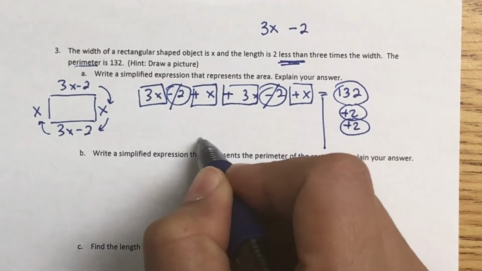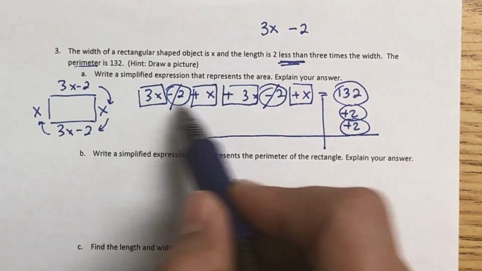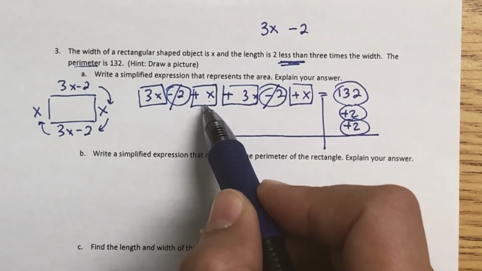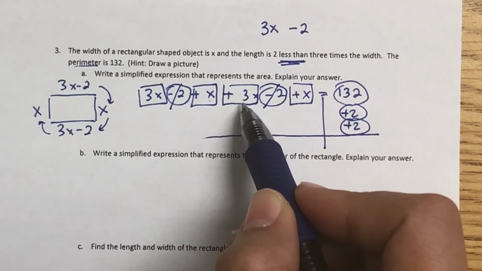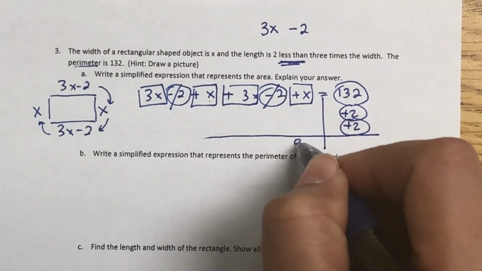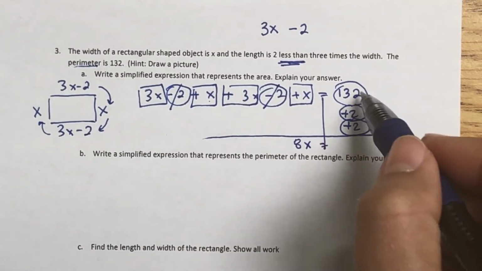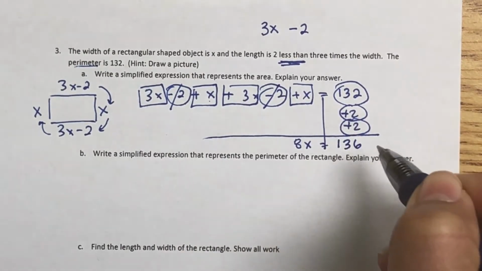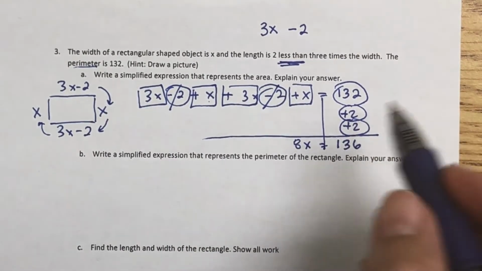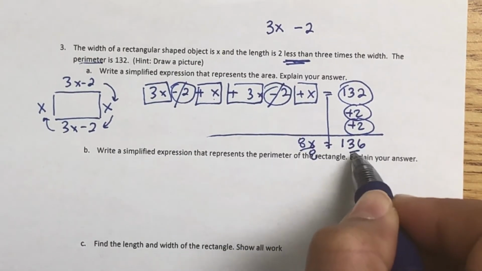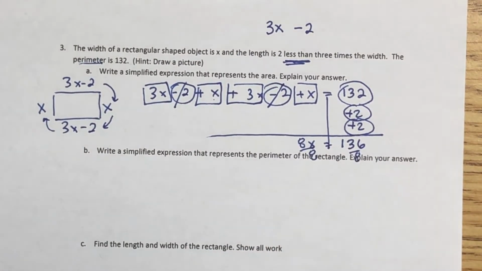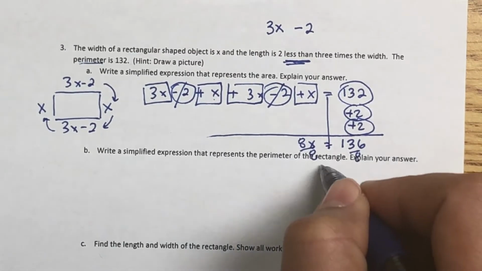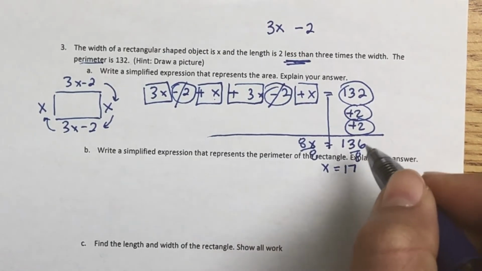Then it's just boxes on that side, so just add them. So 3 plus 1 is 4, plus 3 is 7, plus 1 is 8. So that's 8x on that side. And here, 132 plus 2 is 134, plus 2 is 136. Then go ahead and divide by 8. 136 divided by 8 is going to be 17. So x is equal to 17.